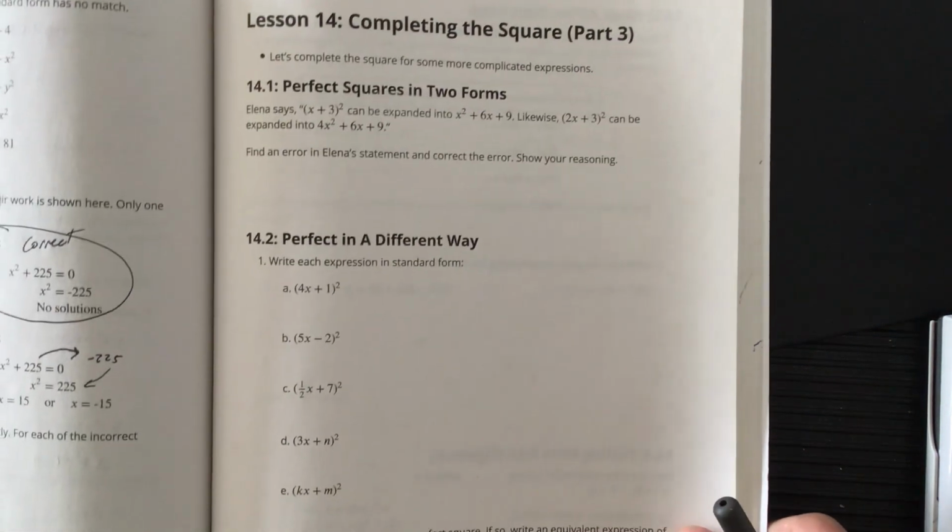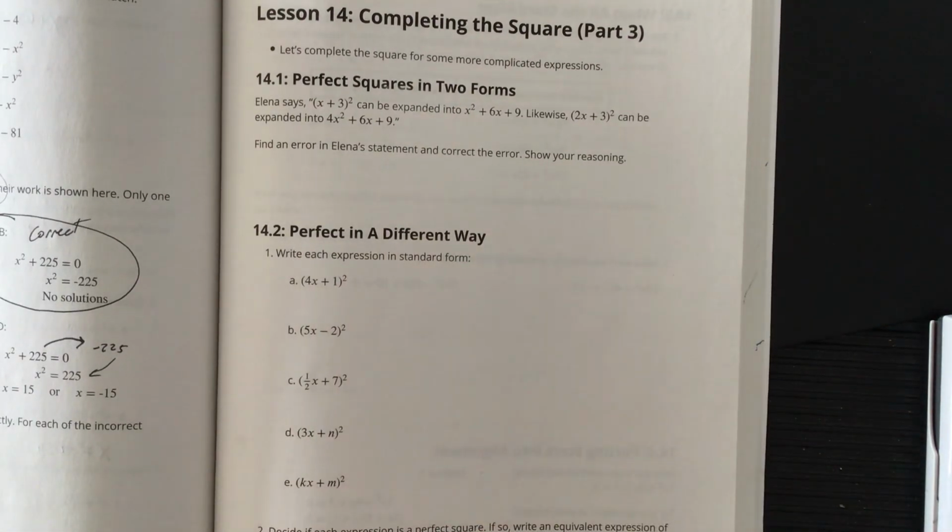But we're still going to do some of them, especially being able to FOIL with numbers that aren't always just an x or a nice perfect number. So question number 1.